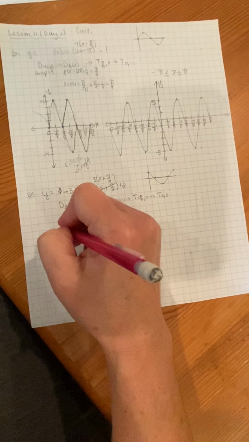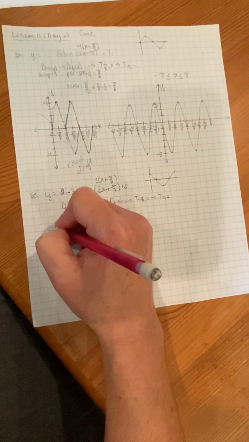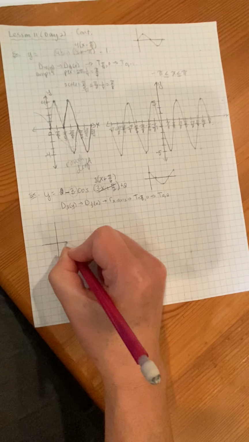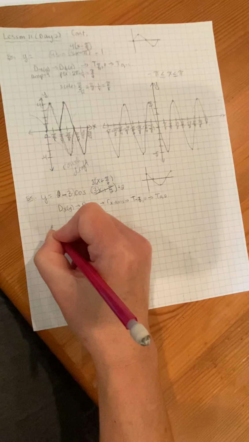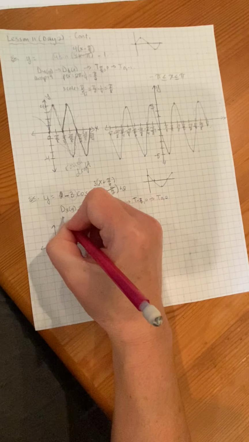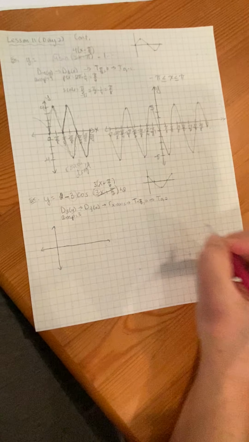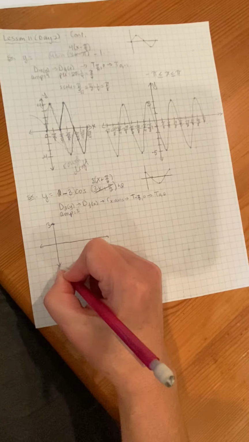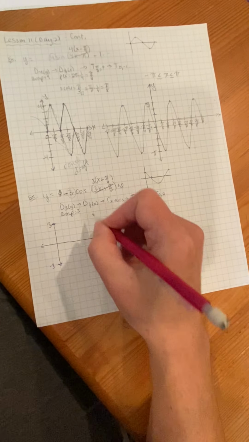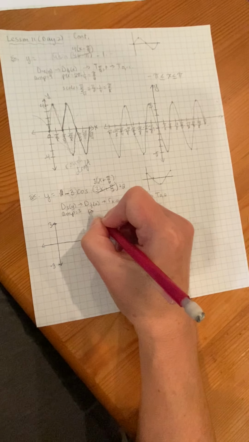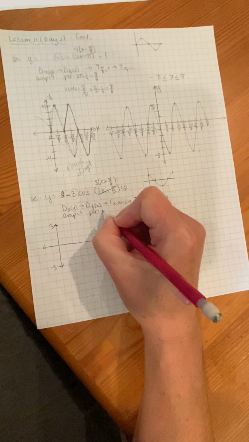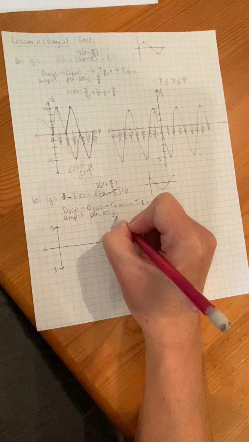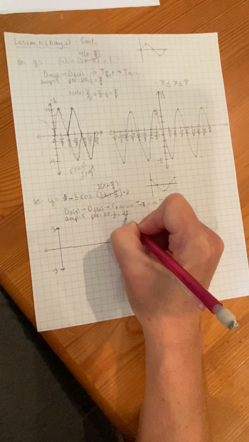All right, so I'm going to do my initial sketch here. I know I've got to go up 3 and down 3 for my amplitude. Okay, that's right here. Amp is 3, okay? This is going to change my period. Okay, so instead of being 2 pi radians, it's going to be 2 pi times 1/3 or 2 pi over 3 radians, okay?